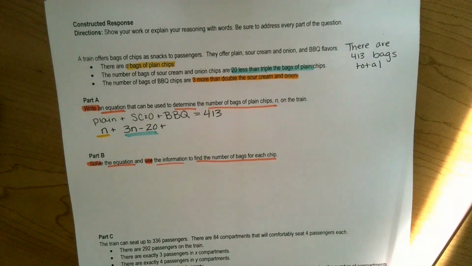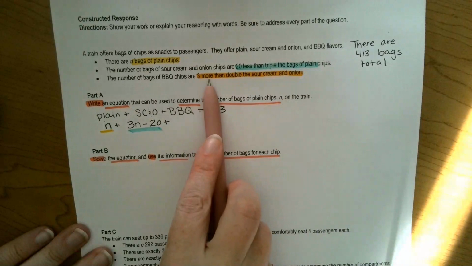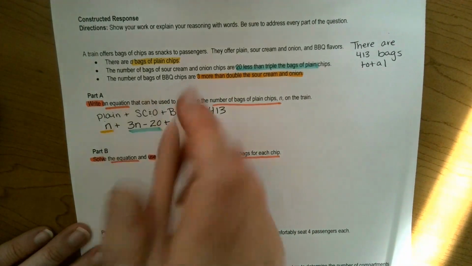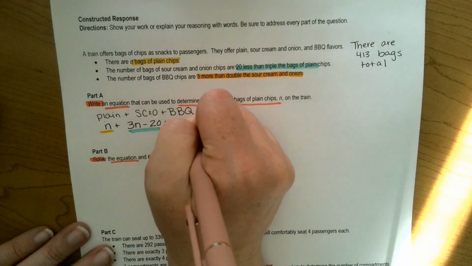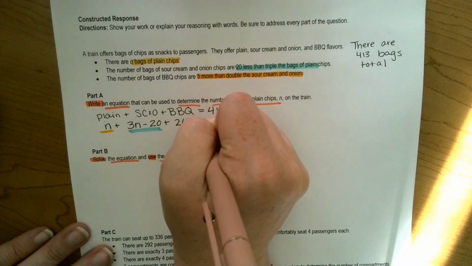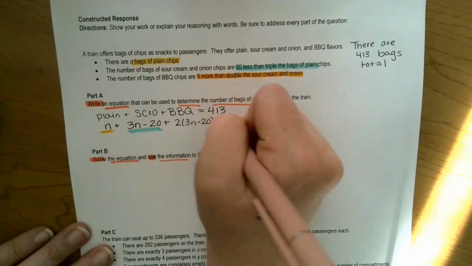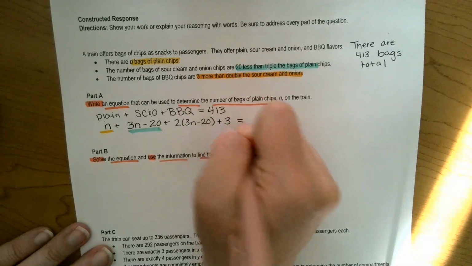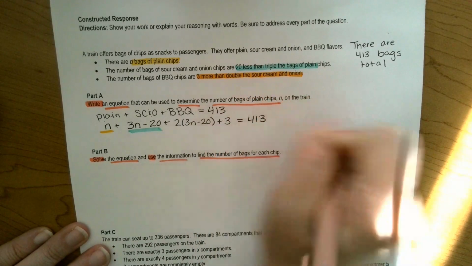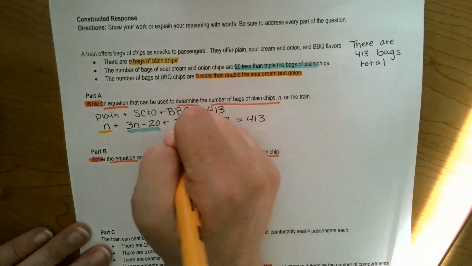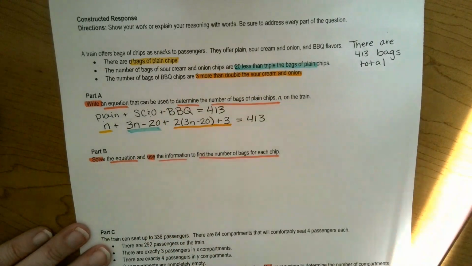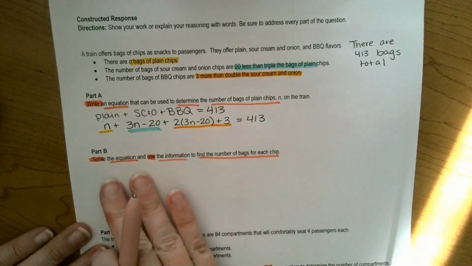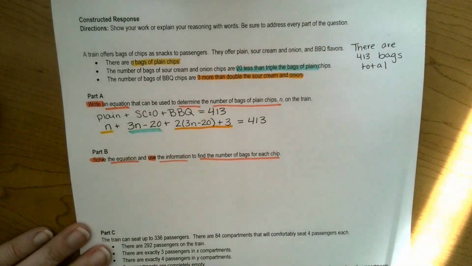And then our barbecue chips are 3 more than double the sour cream and onion. So I'm going to take the sour cream and onion, which is this big thing, and multiply it by 2. And then I'm going to add 3 to that because it's 3 more than double. And our total is 413. Do that in orange. Alright, so here's our plain chips, our sour cream and onion, and our barbecue.